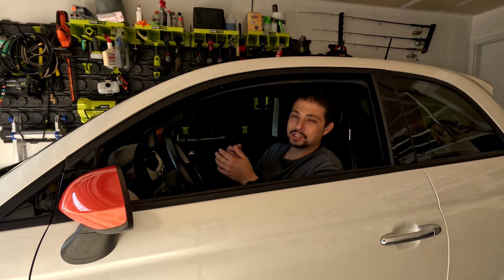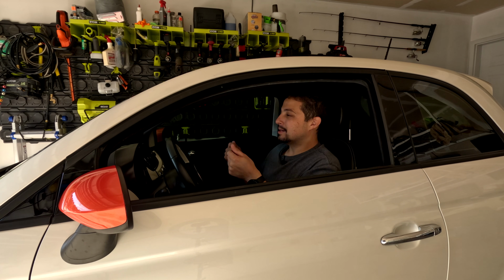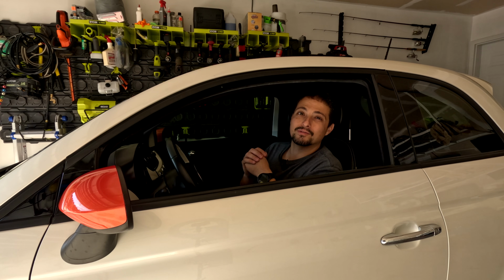And I really love this car. I've owned it now for a little over 6 months, and I really enjoy this car, and these little tinker projects that I do on it really make it fun for me.